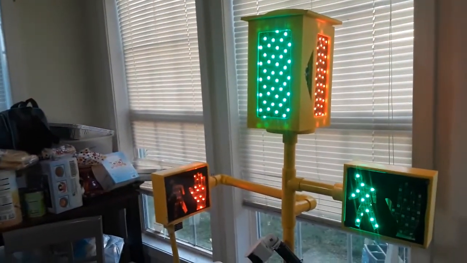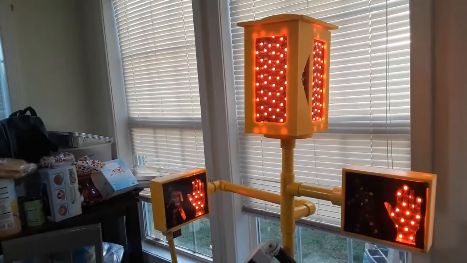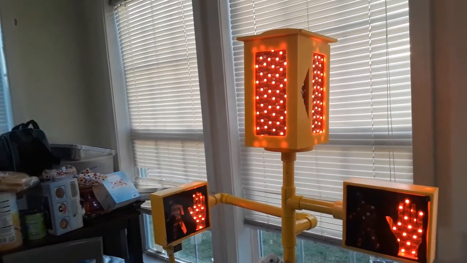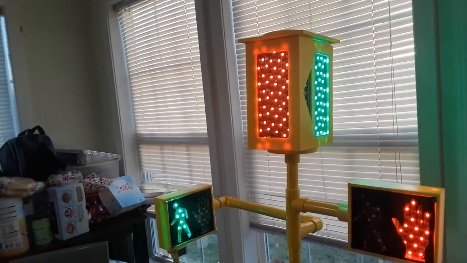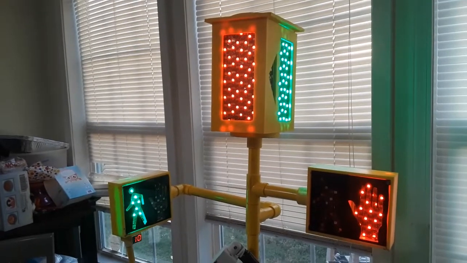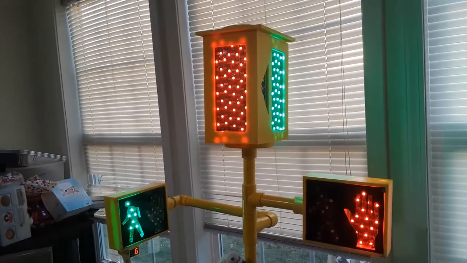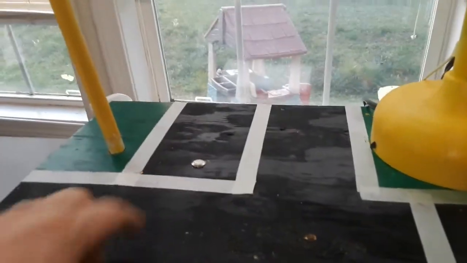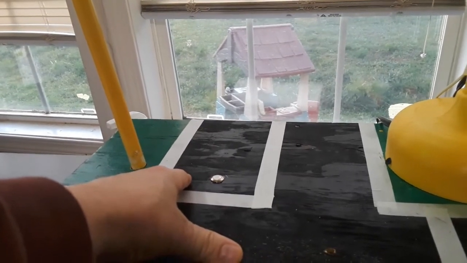So what happens is it finishes up the cycle that it's on, and once it gets to the green light on the east-west, it stays this way, and it will stay this way all night long unless a car comes up and triggers a sensor for it to change.